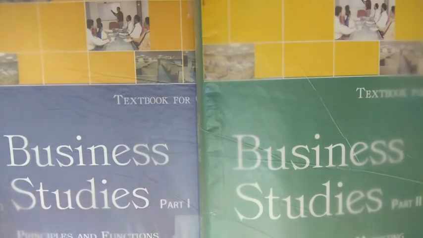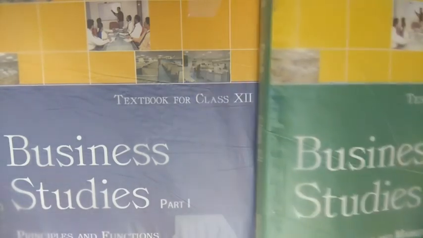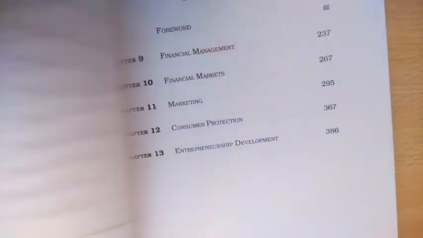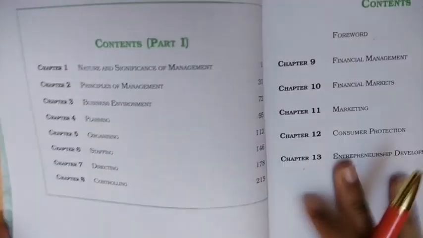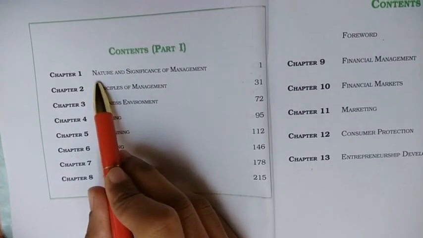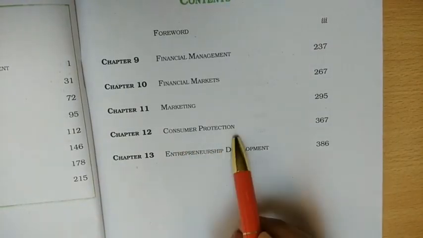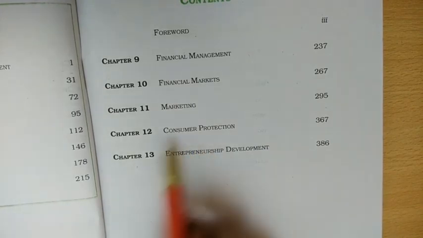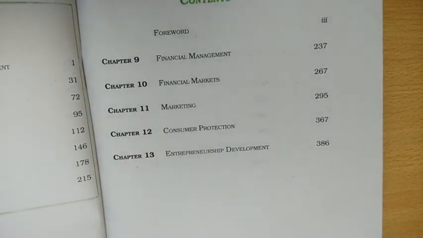As you can see, there are two parts in your business studies, that is part 1 and this is your part 2 textbook. So I'll be teaching all the lessons, from the first chapter, nature and significance of management, till the 12th chapter, consumer protection. You don't have this 13th chapter. So I'll be teaching you all the 12 chapters.